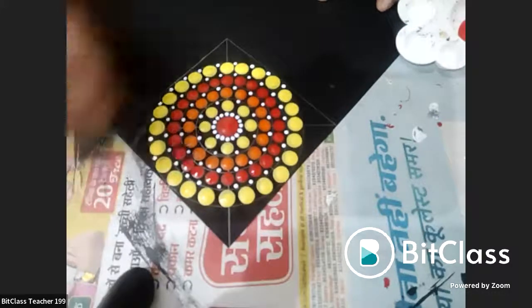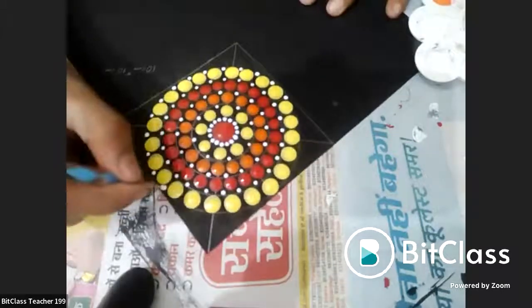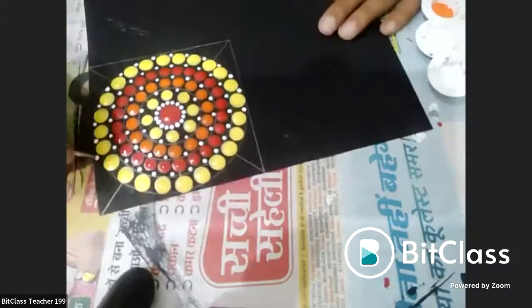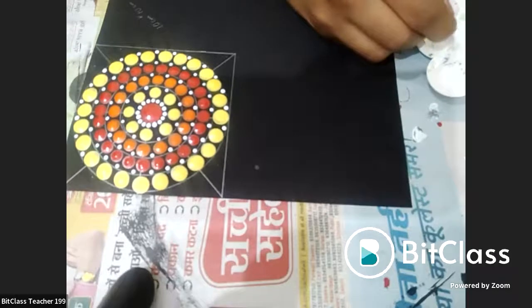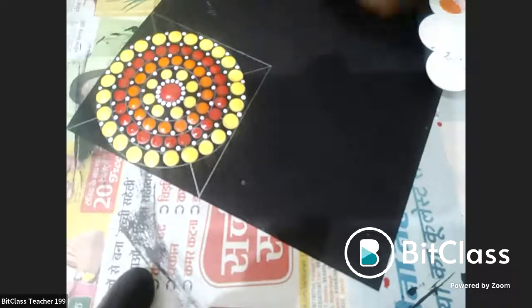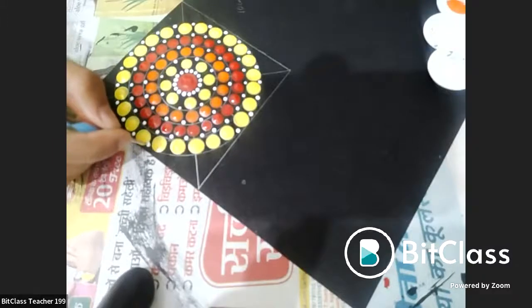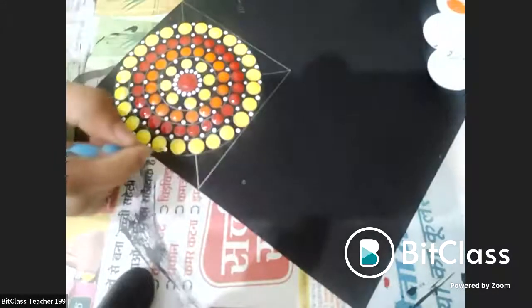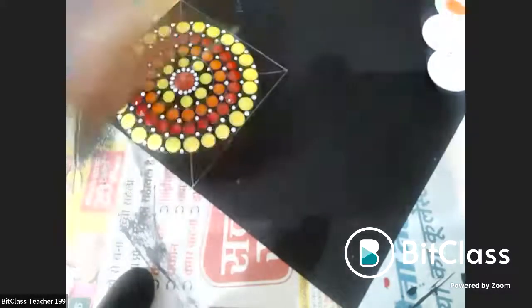Again, I'm telling, if you don't have the dotting tools, you can use homemade materials as well if you just want to trial how to make it. Placing small dots between these. So this is the last dot we are placing. Okay.